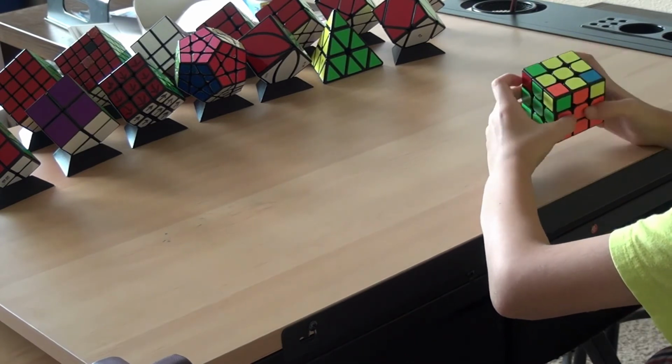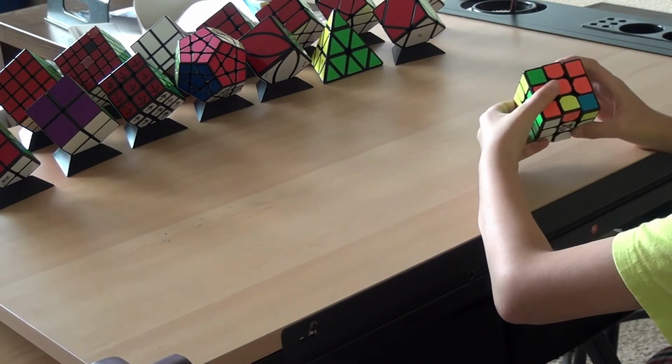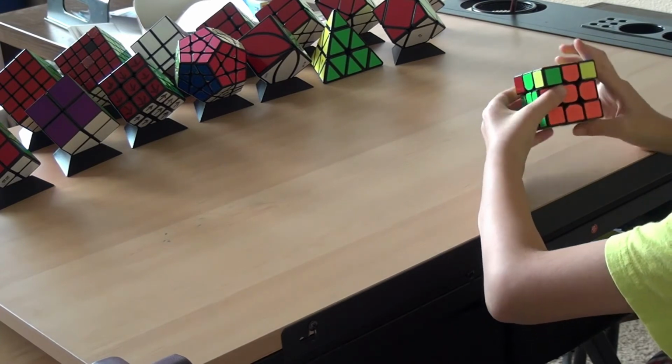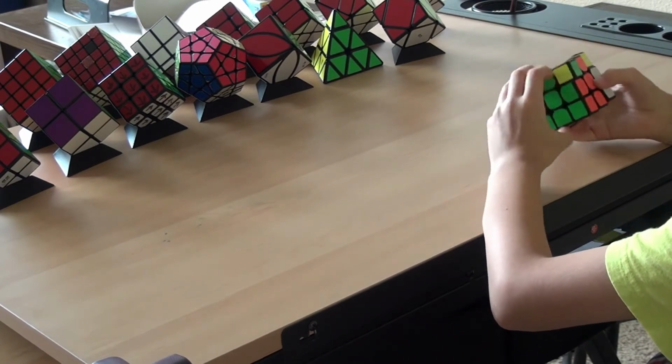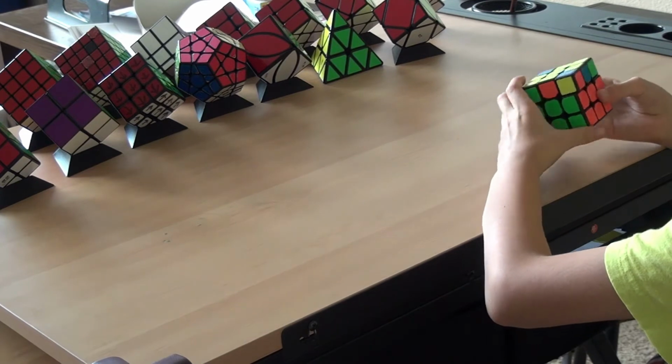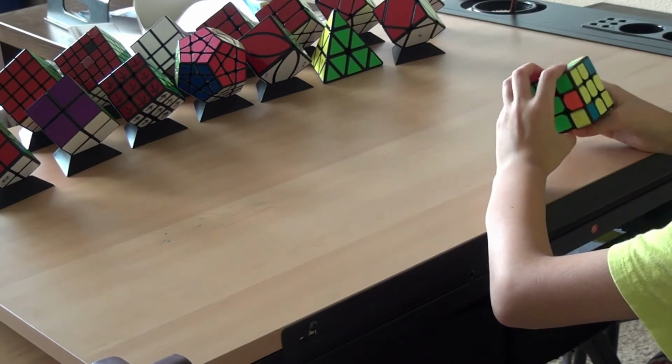In order to do that, you want to learn another algorithm from ZZ.